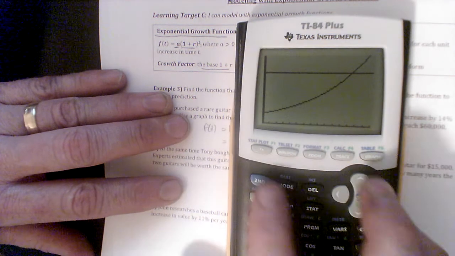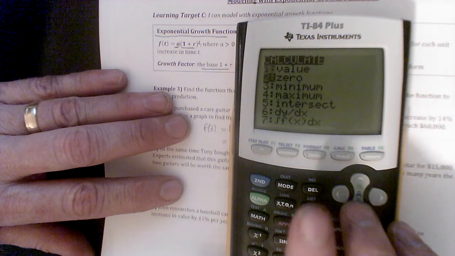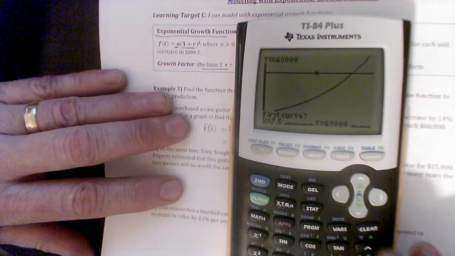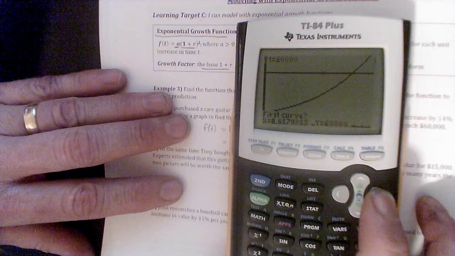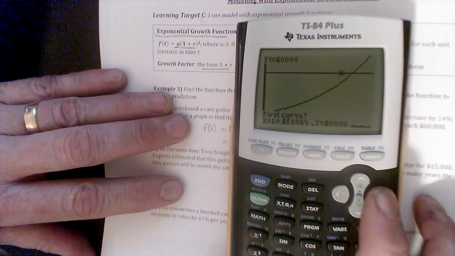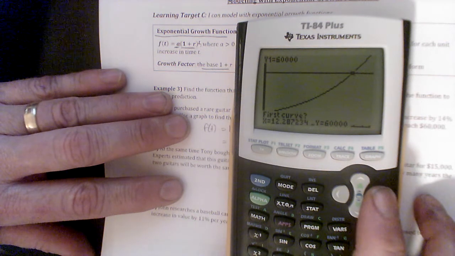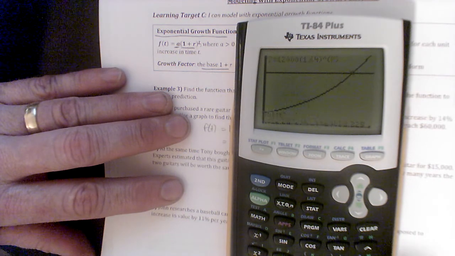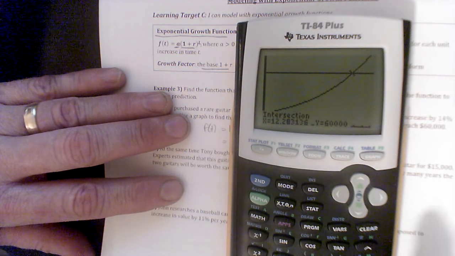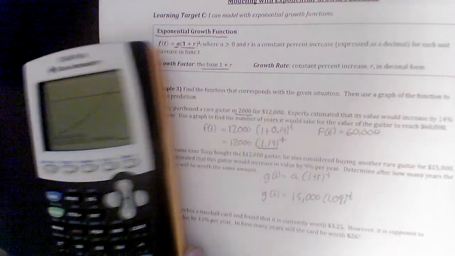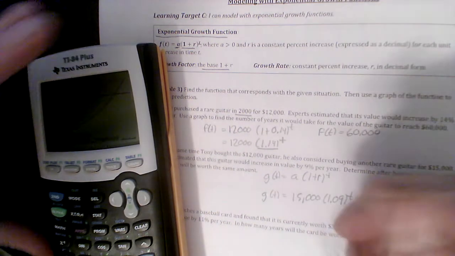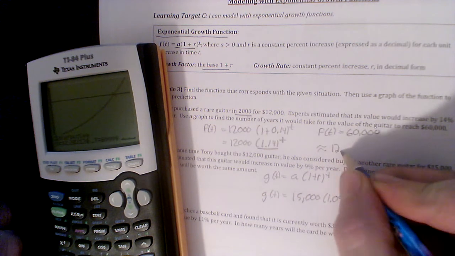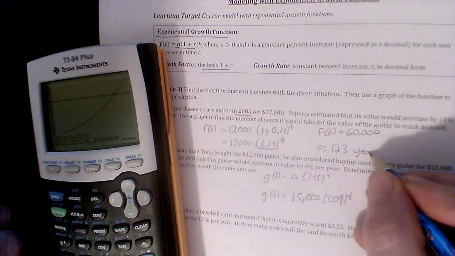So to find out how many years, we go second, calc, and we're going to go to intersect. Alright, you should do this and not just copy it, so you get used to doing it again. It's going to say first curve, which means we get it as close as we can every time. It's going to put us on the line, we say enter. Second curve, we say enter again. Third curve, and it takes about 12.3 years. So we're going to write that down here: approximately 12.3 years. Let's do one more.